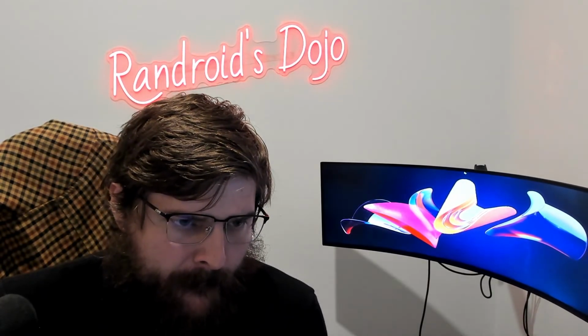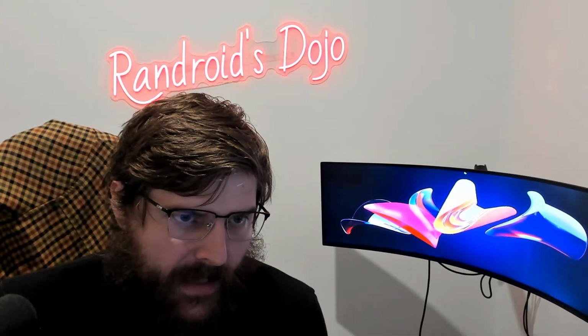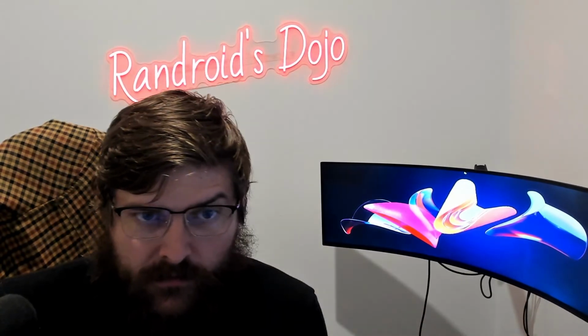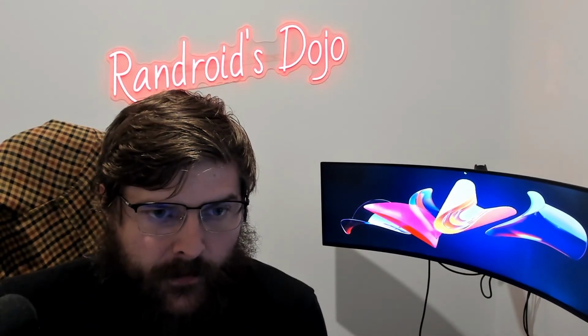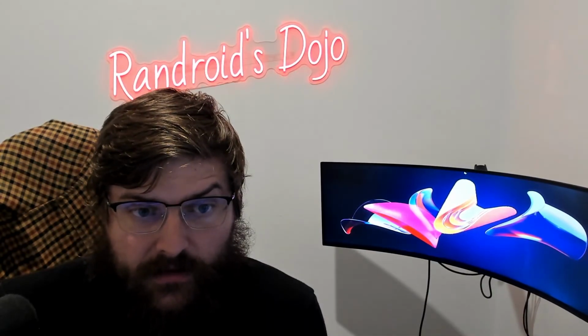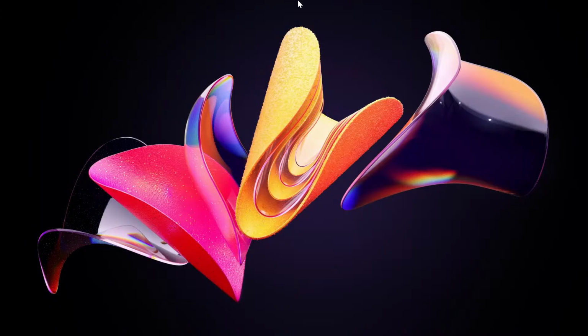Here's what I'm looking at. OBS. Media capture card device. No idea if this will work. That looks promising. Plug and play.